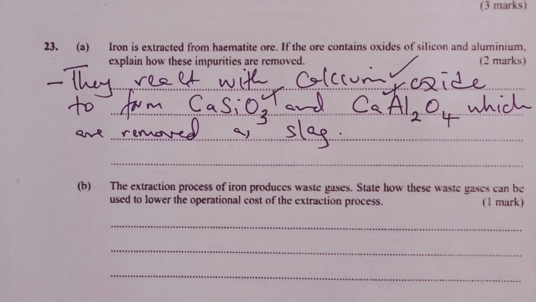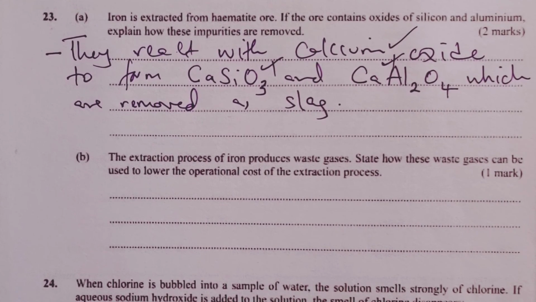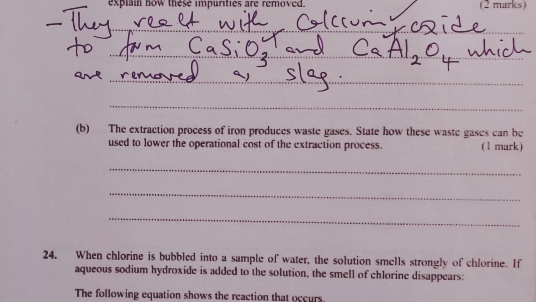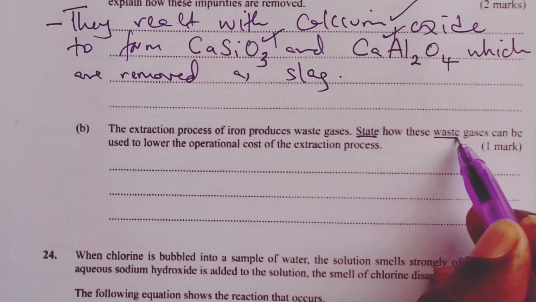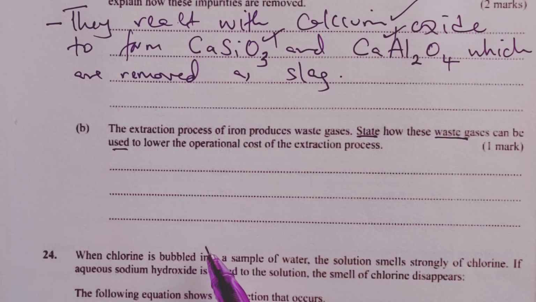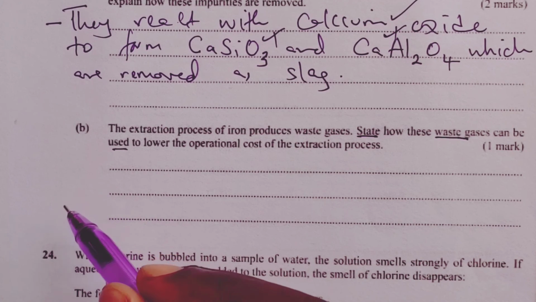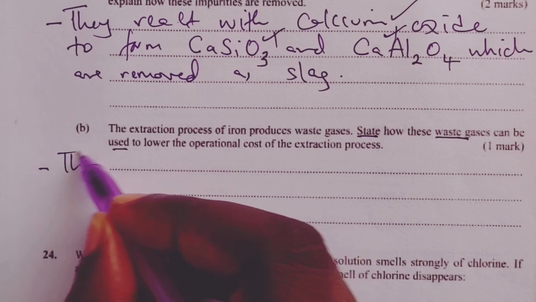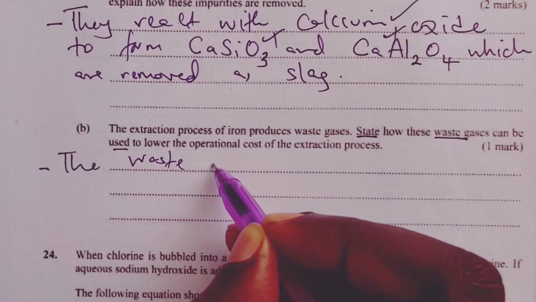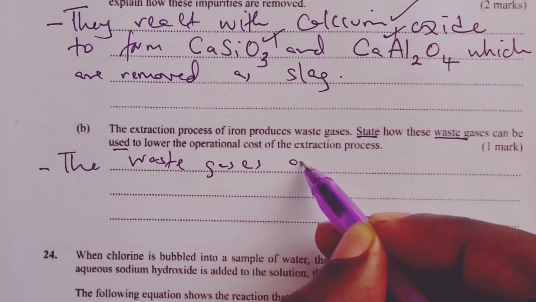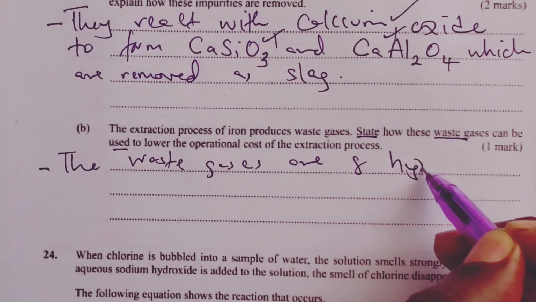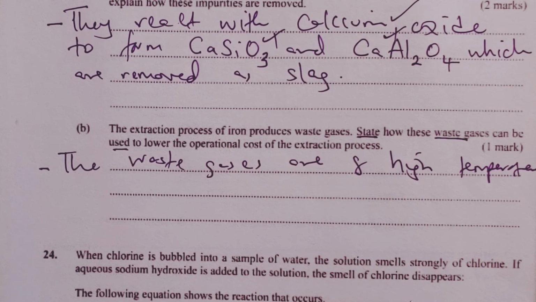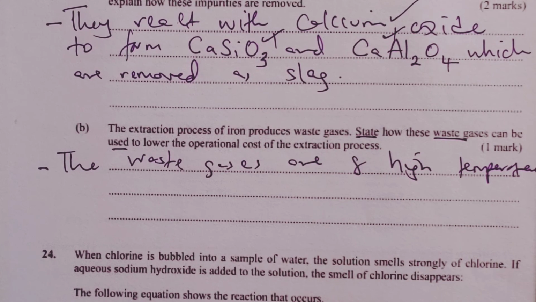Part B, the extraction process of iron produces waste gases. We are told to state how these waste gases can be used to lower the operational costs. What we do is that the waste gases, of course, are of high temperature. That is true. The waste gases are of high temperatures.